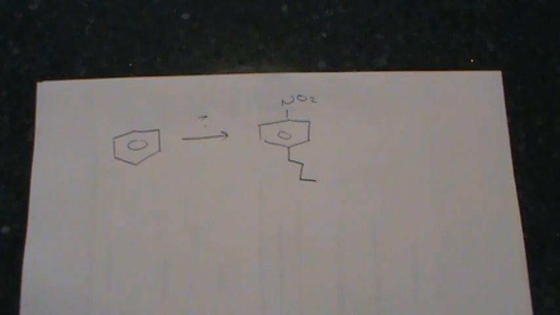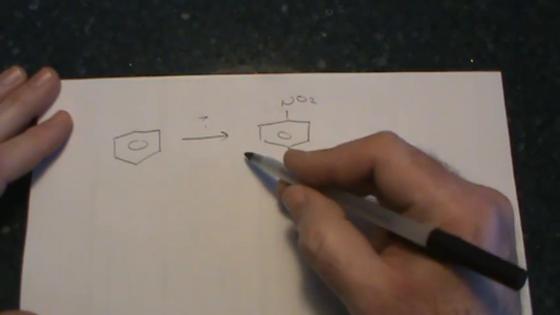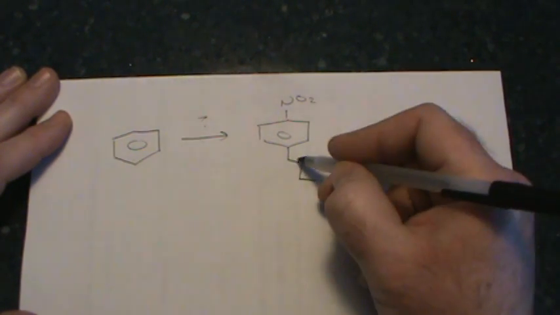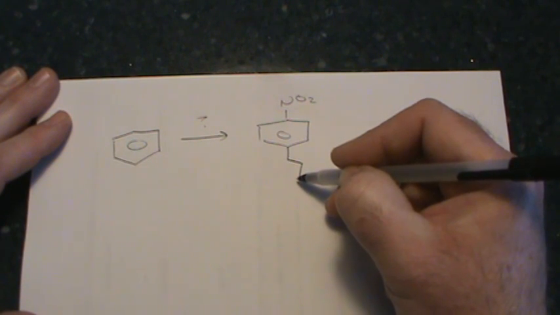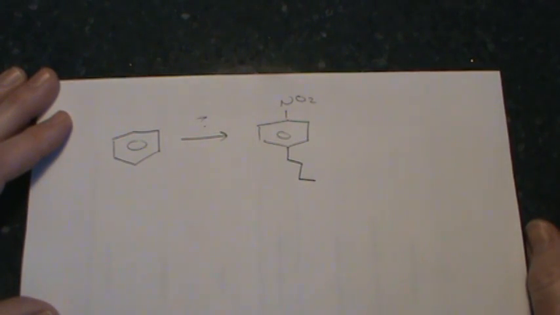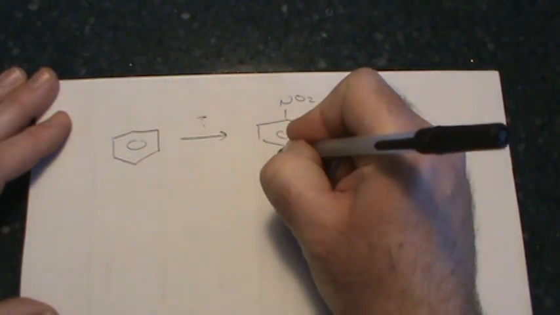If I didn't know that, I might look at this structure and say, okay, well, I have an alkyl group, which is an ortho and a para director, and so one way that I could run this synthesis would be to put the alkyl group on board first, and then once that's on board, go ahead and put the nitro group. Actually, that would be a pretty effective synthesis because, once again, I've got a fairly large group here.